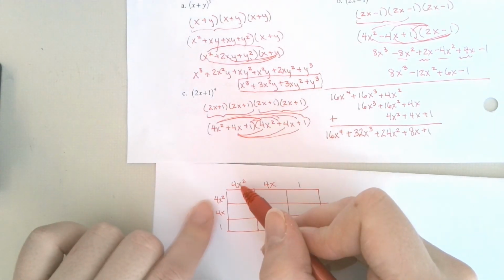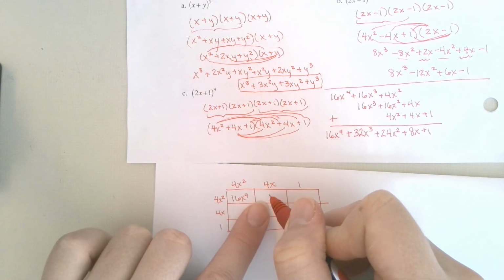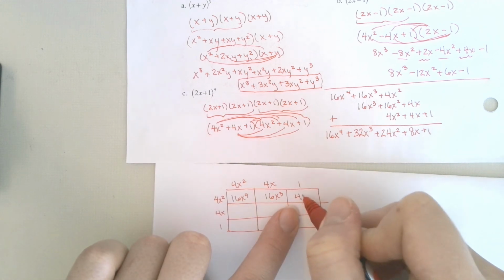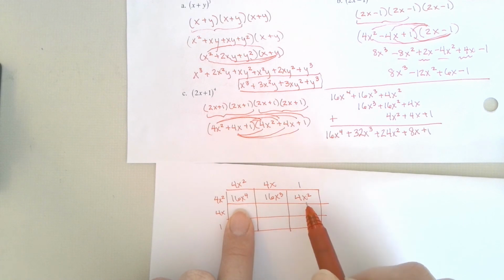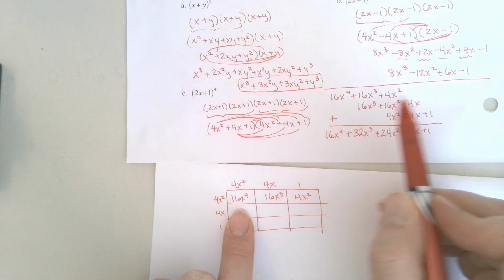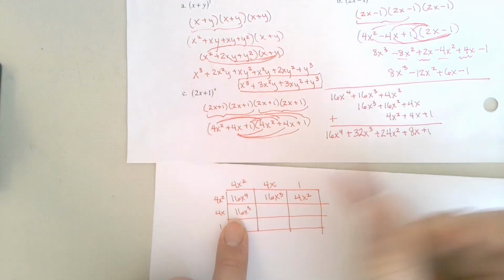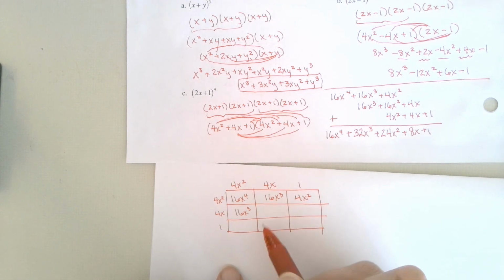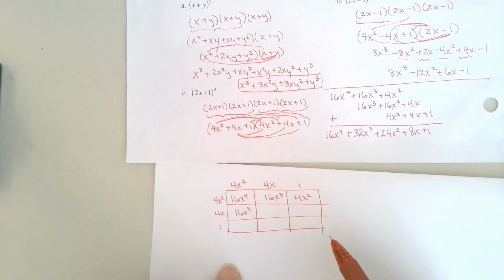So I would take 4x squared times 4x squared, I get 16x to the 4th. I would take 4x squared times 4x, which is 16x to the 3rd, 4x squared times 1, which is 4x squared. If you notice, my first set of values lines up with my first set of values. And then I would start again, and I would get my 16x to the 3rd. And you can see that's going to line up here. So all the values in this chart, I'd have 3 rows of 3, and there's my 9 values. So it's another way of organizing your work.